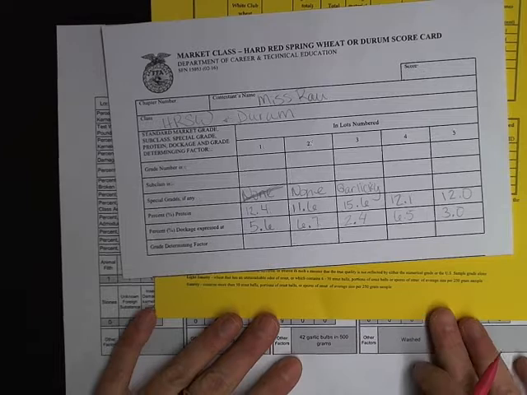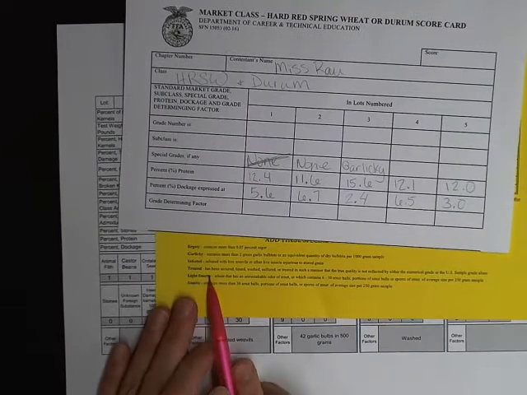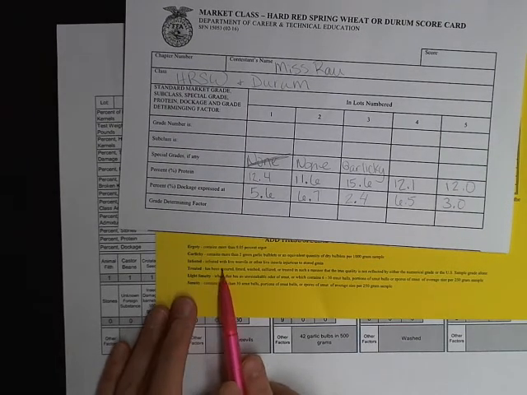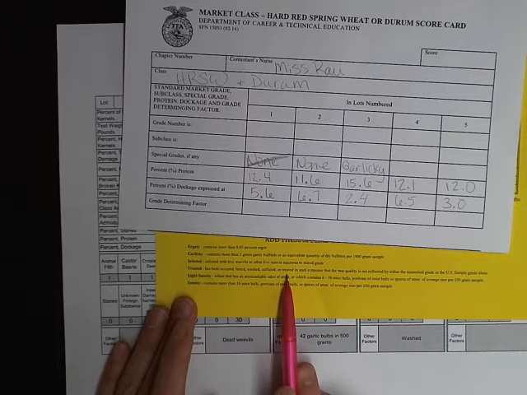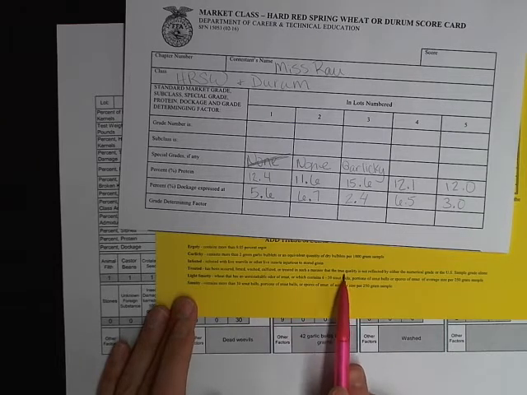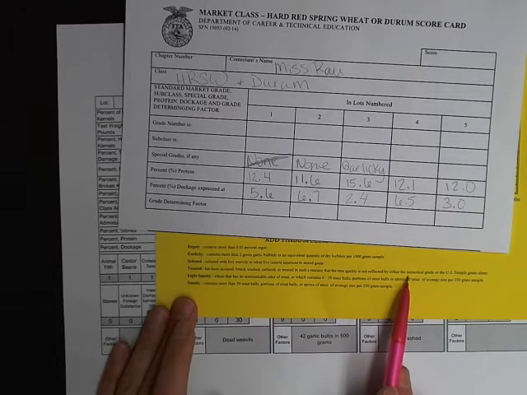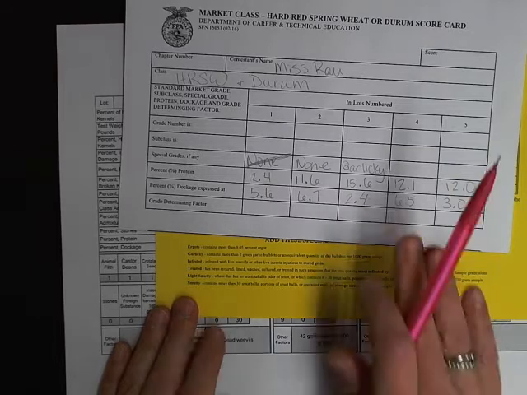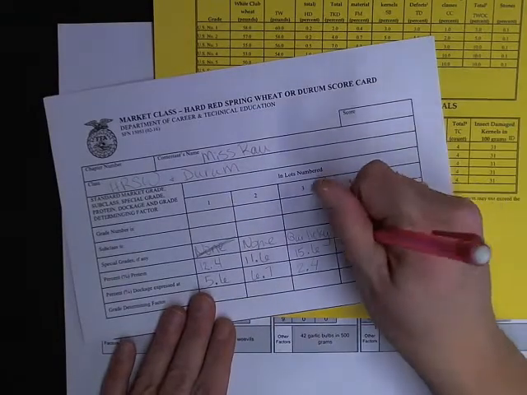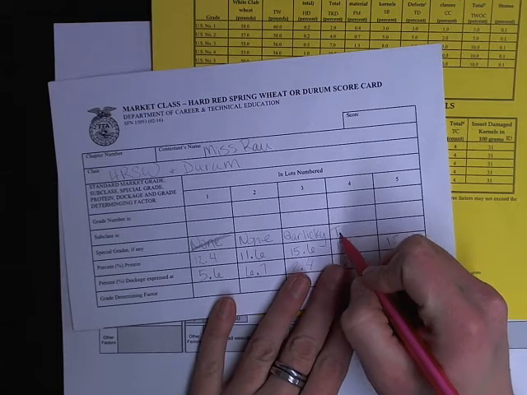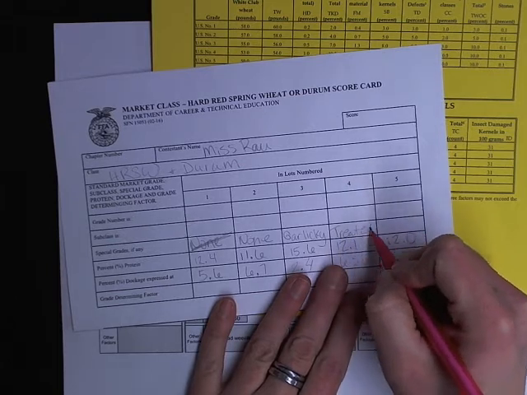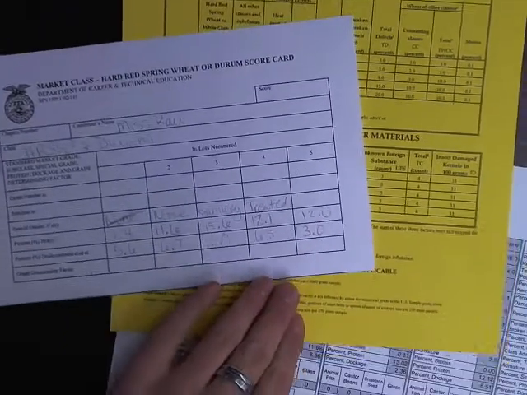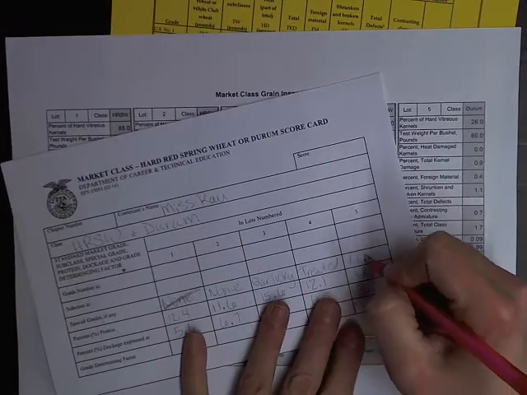Okay, 4 says it's washed. So if we look, it says treated, it has been scoured, limed, washed, sulfured, or treated in such a manner that the true quality is not reflected by either the numerical grade or U.S. sample grade alone. So this one's going to be treated as the special grade. And then lastly, on sample number 5, there isn't anything. So we write none again for special grades.